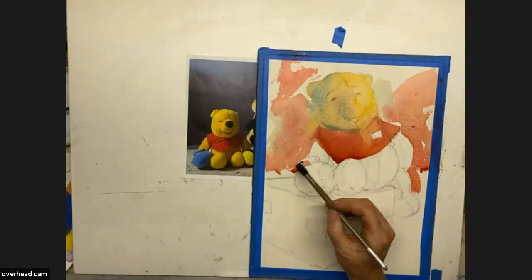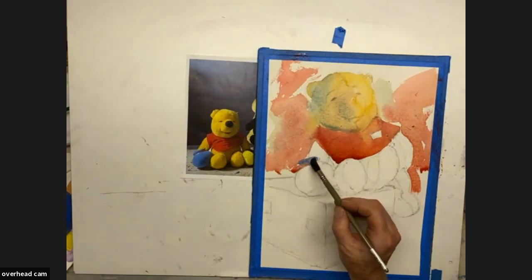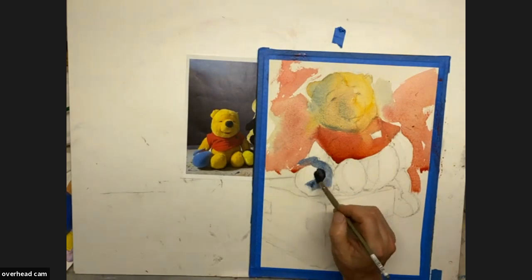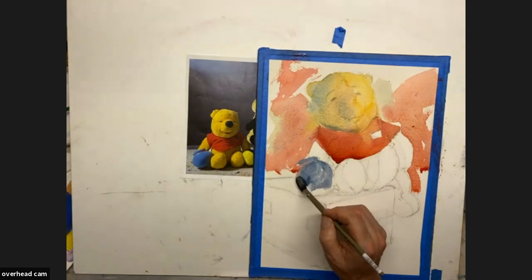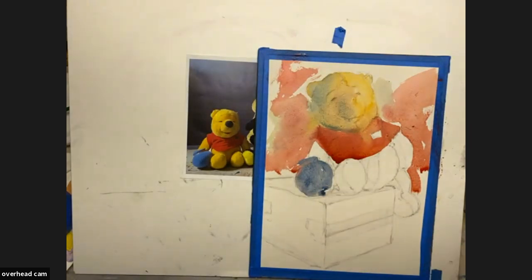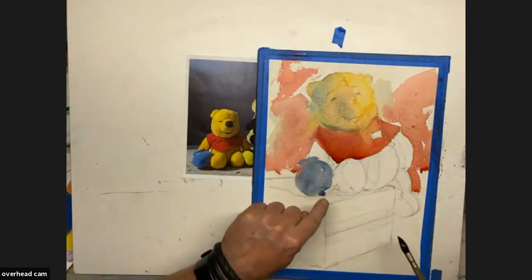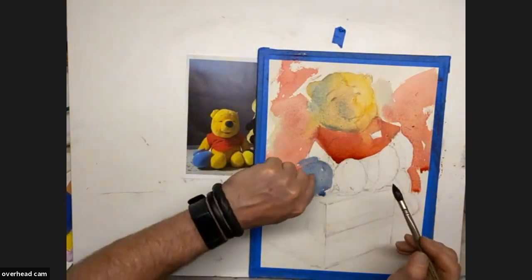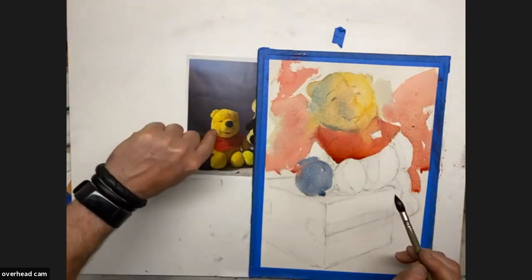So here, same thing, the local color is the light side of the honey jar, which is blue. And the shadow of that, of course, is more violet.